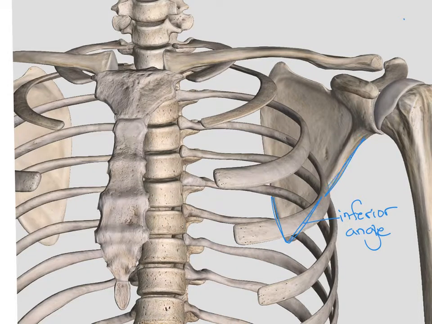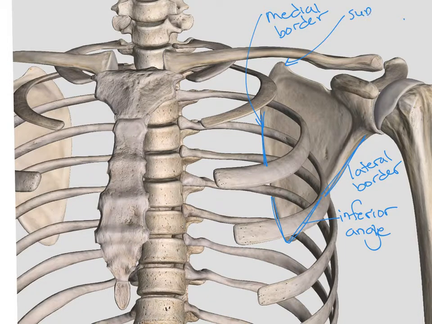The border on the outside is called the lateral border. The inside is called the medial border. Then we also have a superior angle and a superior border.